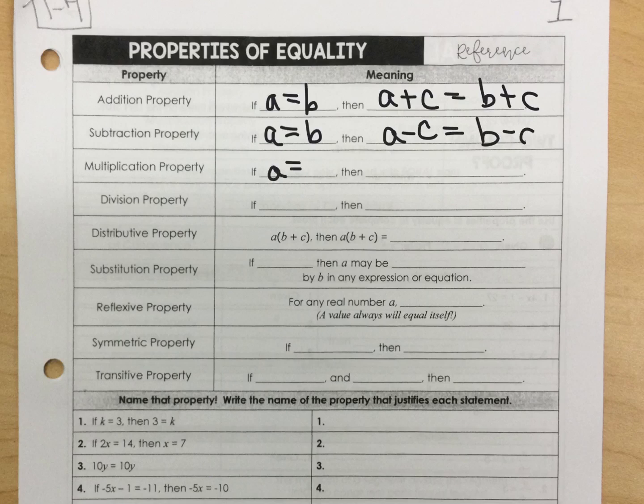And if A equals B, the multiplication property, A times C equals B times C. Division, same thing. I divide each side by the same number, and they still stay the same.